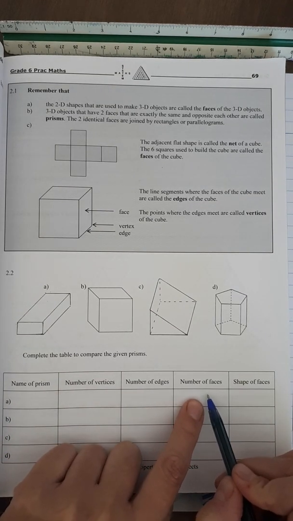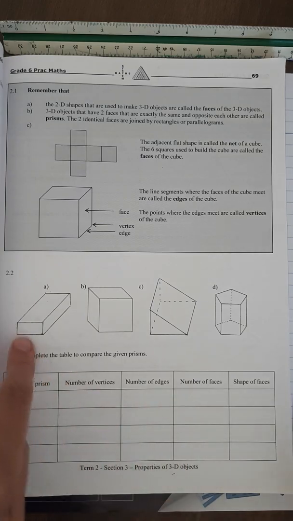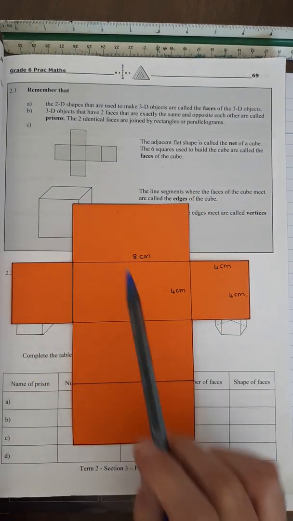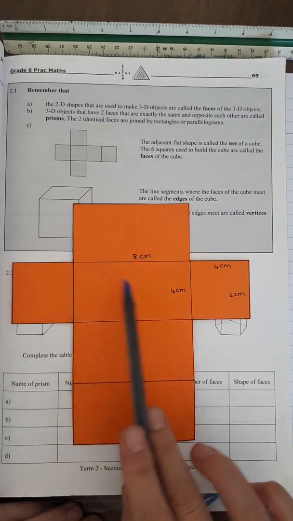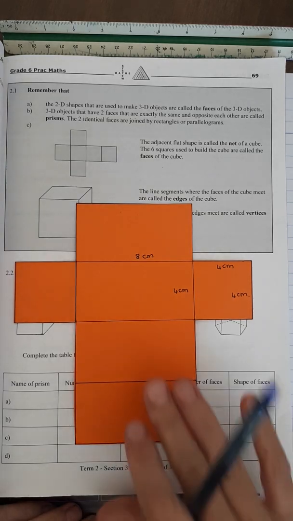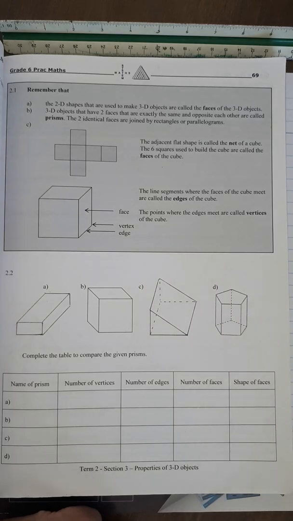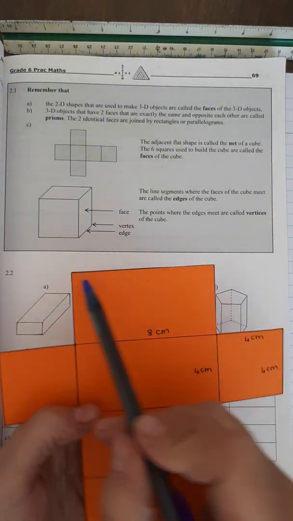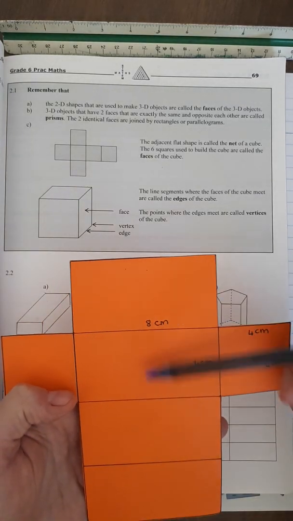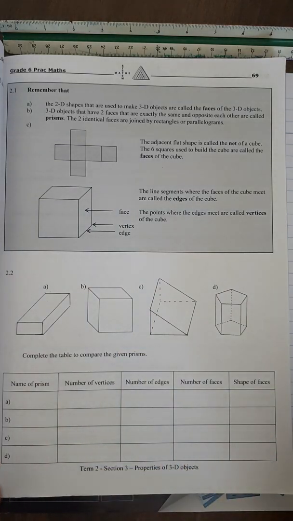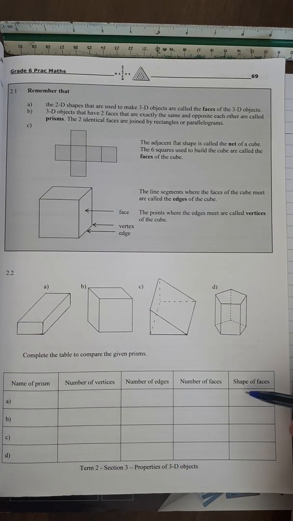Number of faces. If I open that shape up, it will look like this. These are the faces. 1, 2, 3, 4, 5, 6 faces. Shape of faces. So if I look at all of the shapes of the faces, they will all be rectangles. Okay, shape of faces, rectangles.